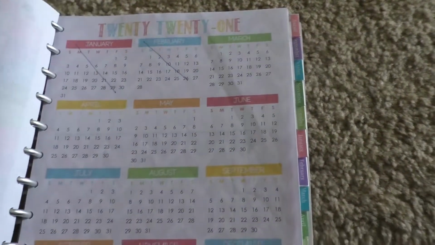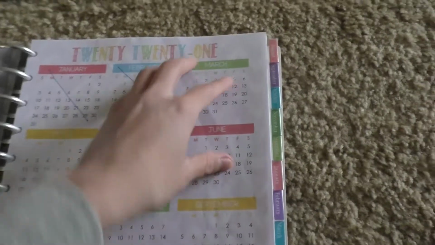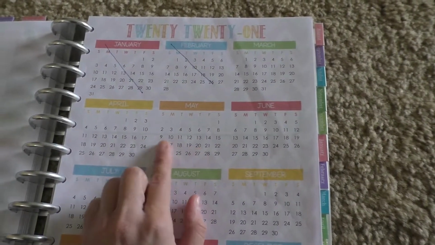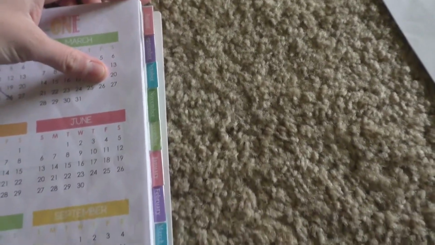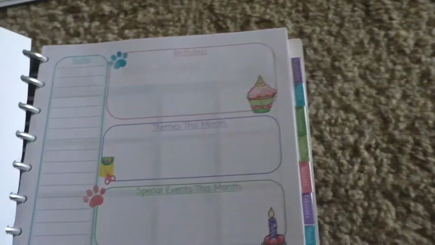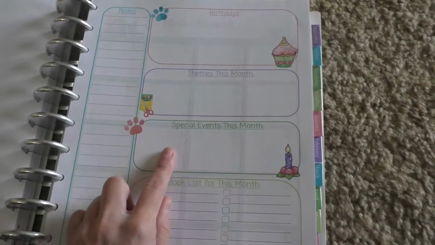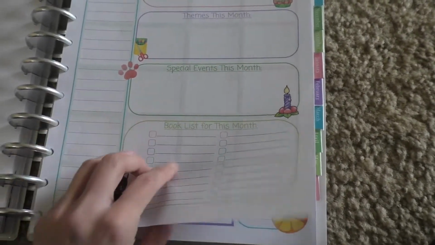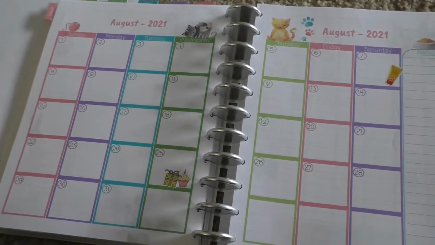Then I have my overview of the year, which I need to add. I usually add little sticker dots for days that were closed. And then I have every single month. So at the start of each month, I can list birthdays, the themes, special events, and any books I need for that month. And I do a double spread so that I have plenty of room.